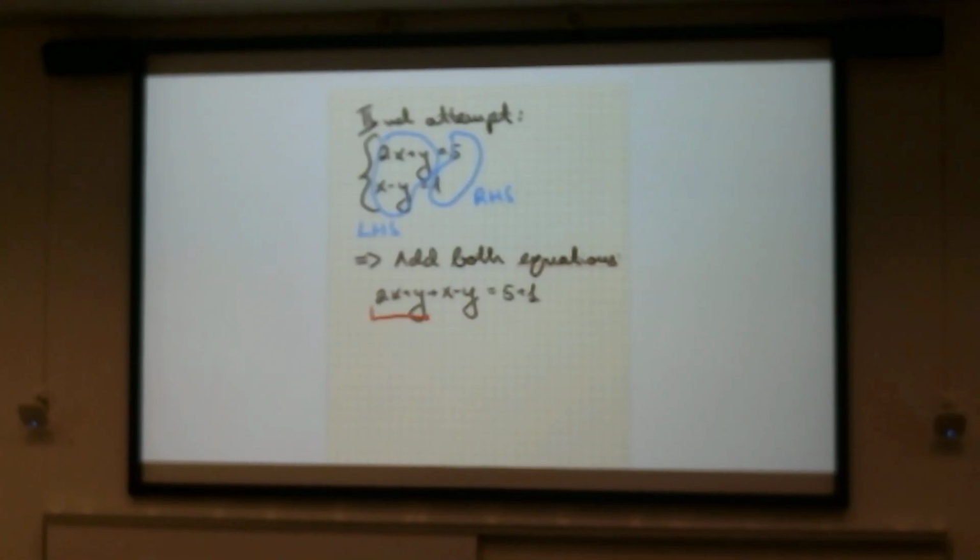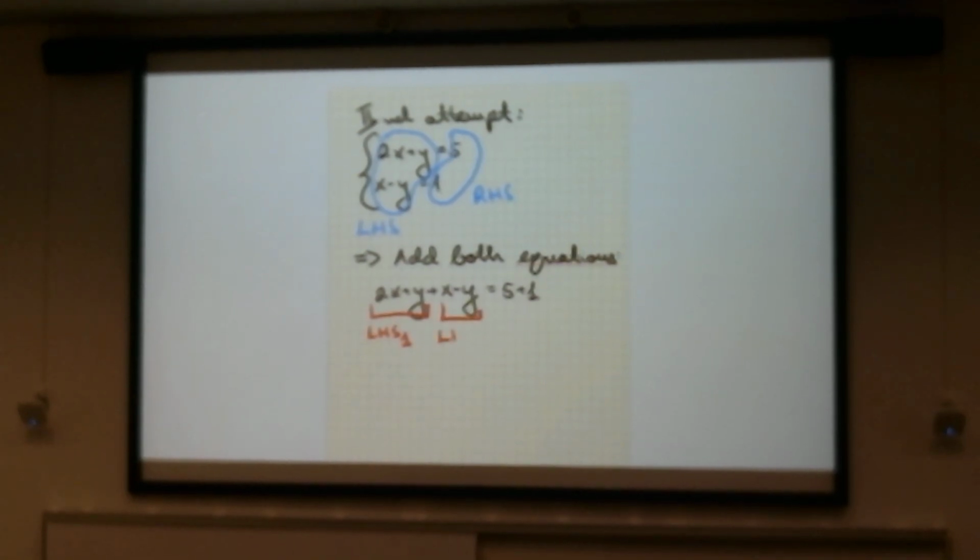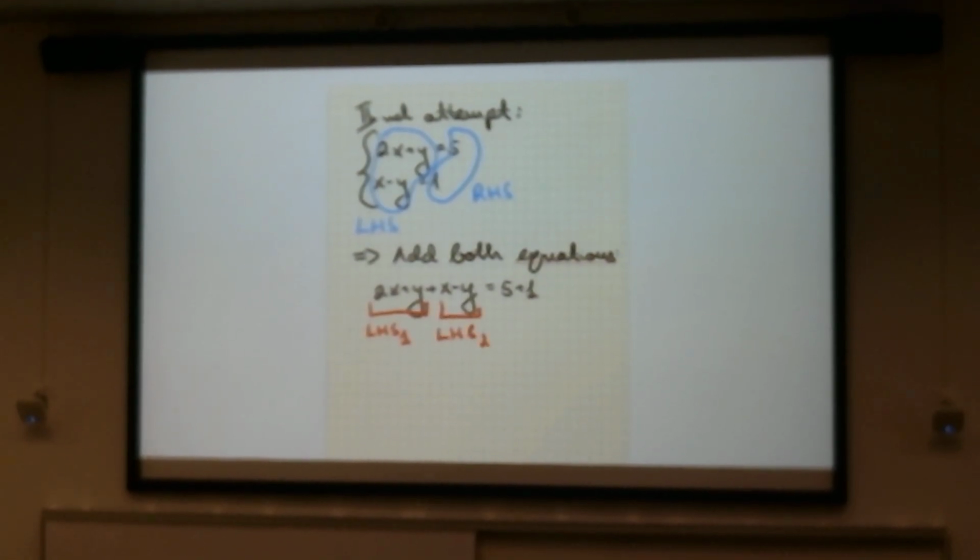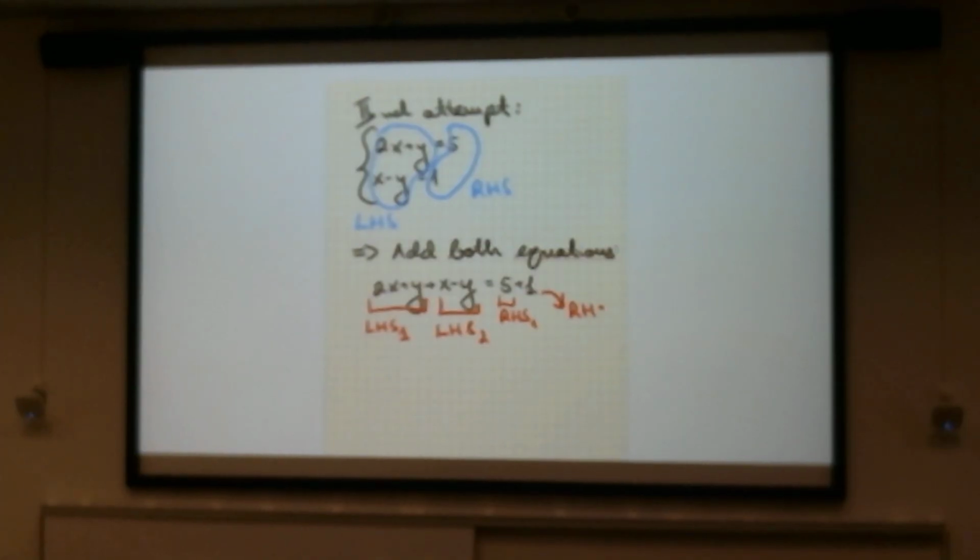So in this case is the left-hand side of equation 1. In this case, it's the left-hand side of equation 2. Here it's the right-hand side of equation 1. This is the right-hand side of equation 2. And this immediately gives us the same as the first step in the first solution method gave us.